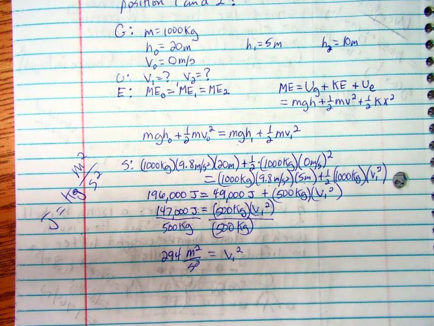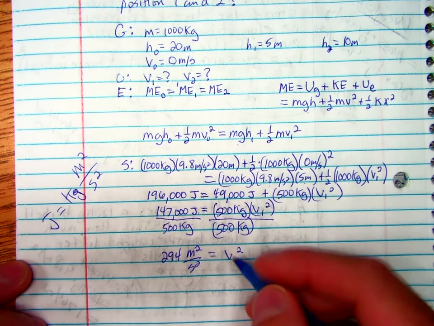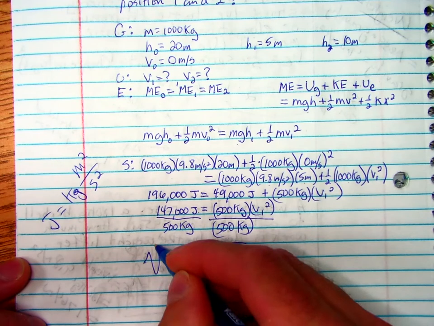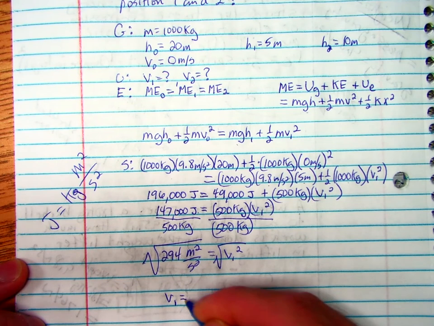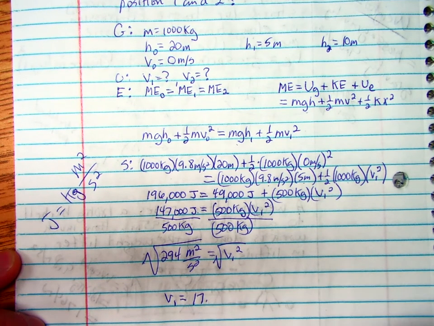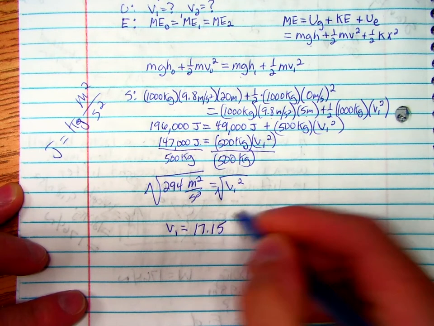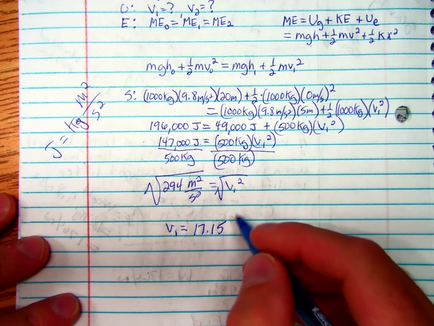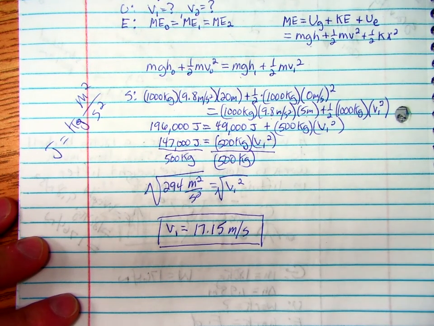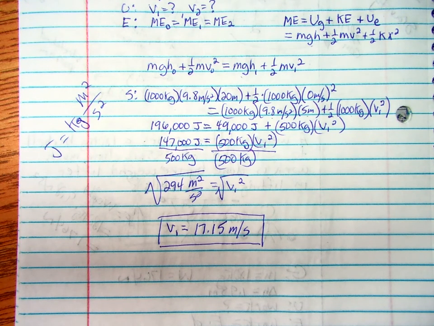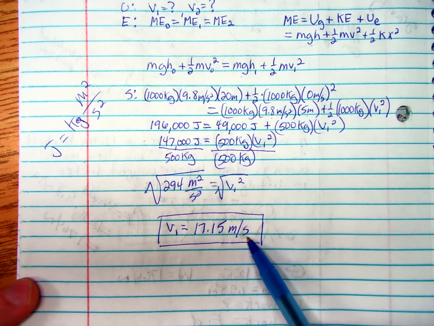Now, how do you get V1 by itself? Take the square root of both sides. And we get that V1 is equal to 17.15. And the square root of meter squared per second squared is meters per second. Okay? All right, so we've solved for velocity at position 1.